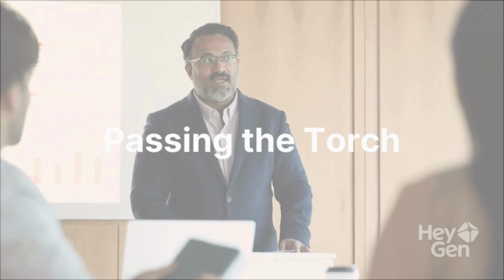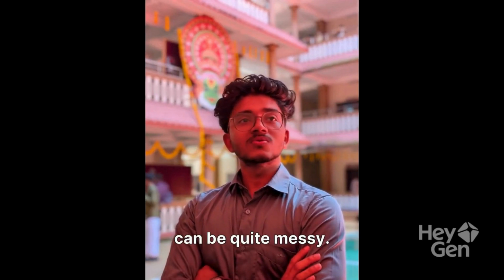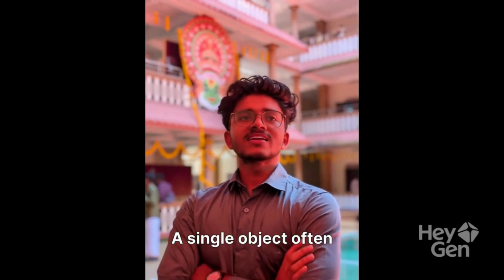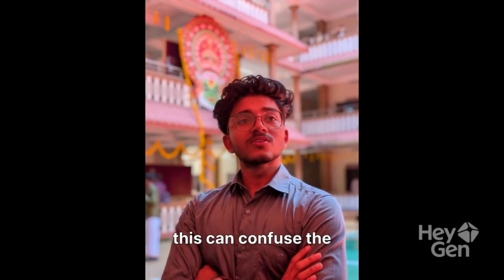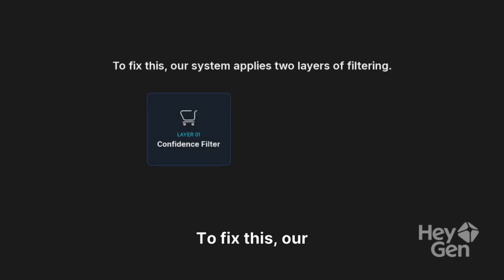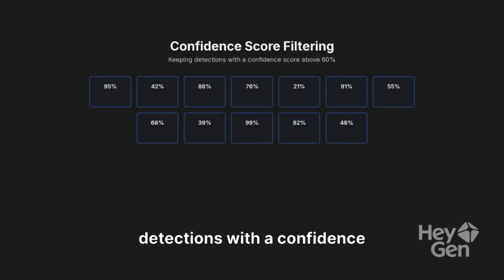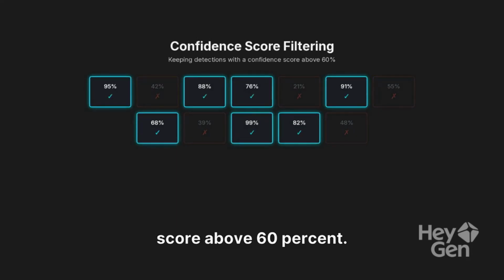Raw object detection output can be quite messy. A single object often ends up with multiple overlapping bounding boxes, and this can confuse the final visualization. To fix this, our system applies 2 layers of filtering. First, we keep only detections with a confidence score above 60%.